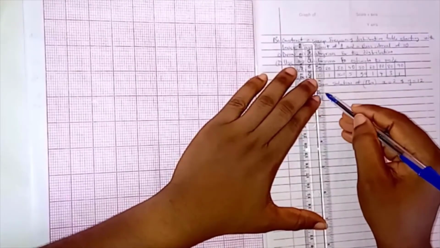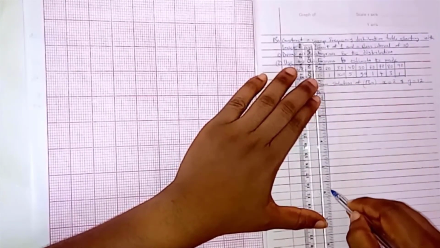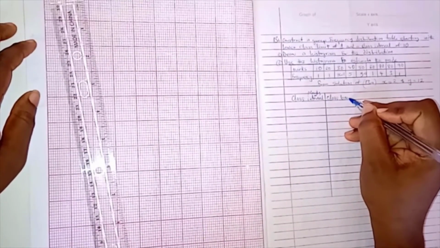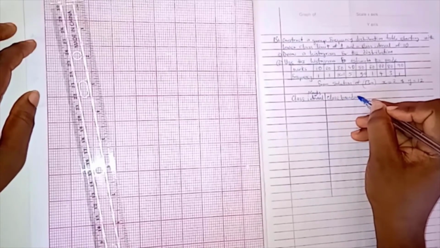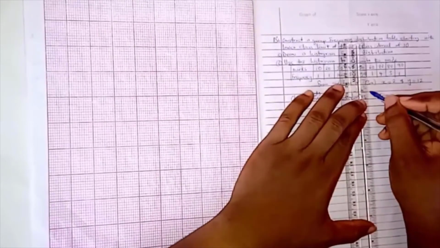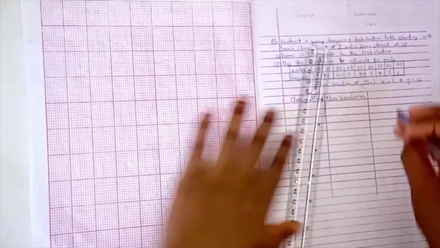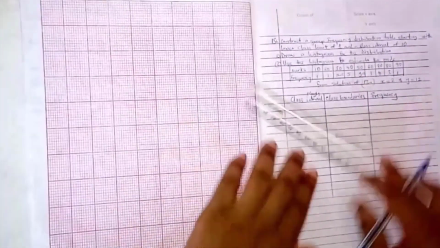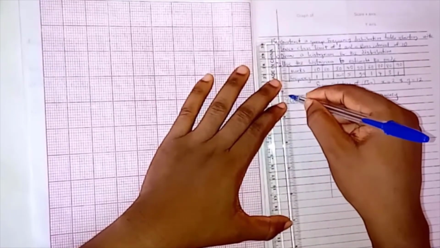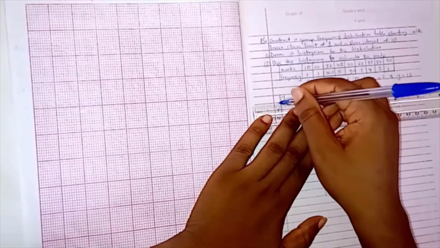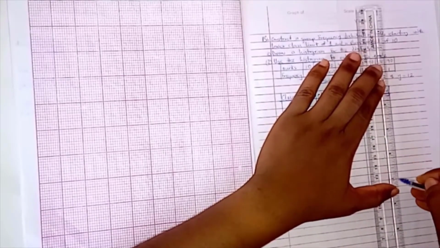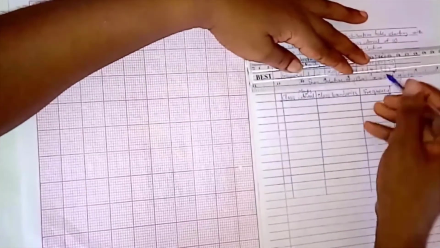Okay, I'm going to draw a line here because it's a table. Then the next thing is your class boundary. That's your class boundaries. Let's draw another line. Then finally your frequency, which you've been given here. So just draw a table.